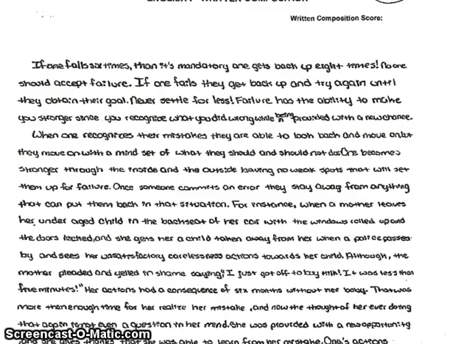Let's take a look back at our example. If we look at the first sentence and reread it, it says, "If one falls 6 times, then it's mandatory one gets back up 8 times." Think of what essay lead this would be considered. I also want you to look at the last sentence. "Failure has the ability to make you stronger since you recognize what you did wrong while being provided with a new chance." Here, the writer is taking a position and clearly stating what he or she is going to be discussing in the subsequent paragraphs.